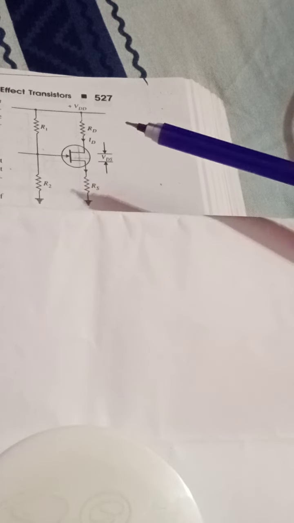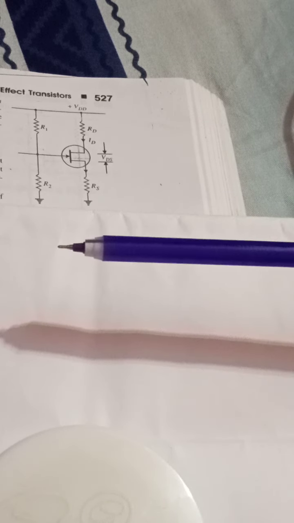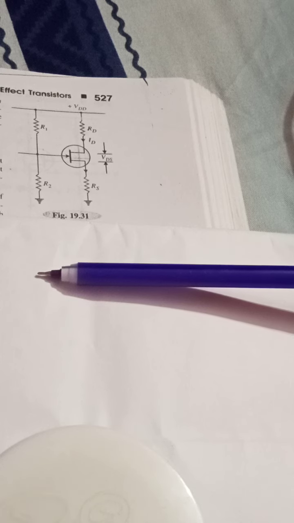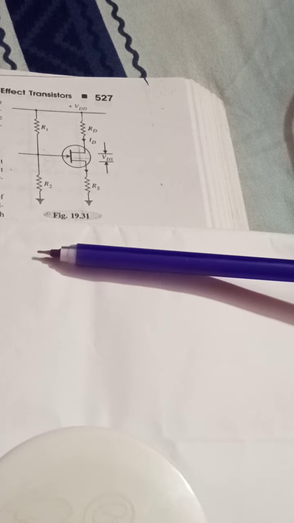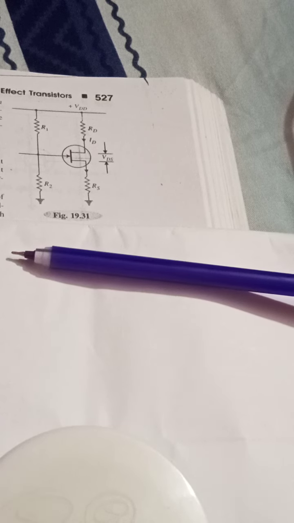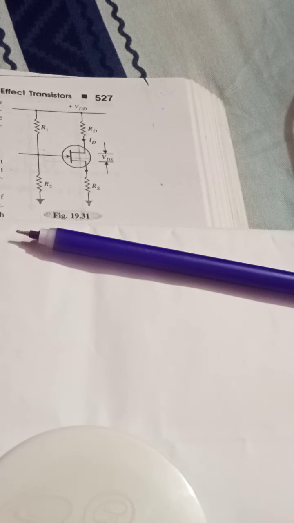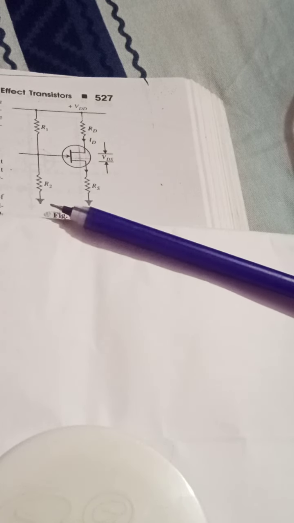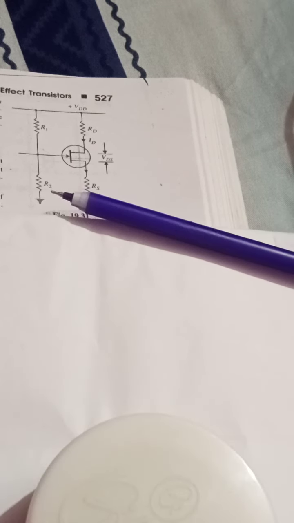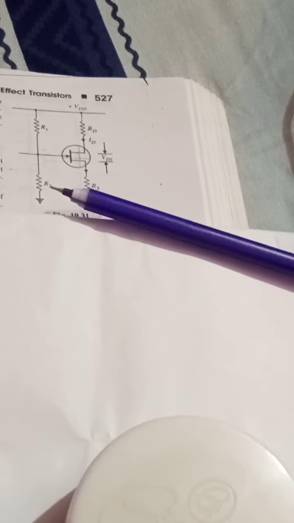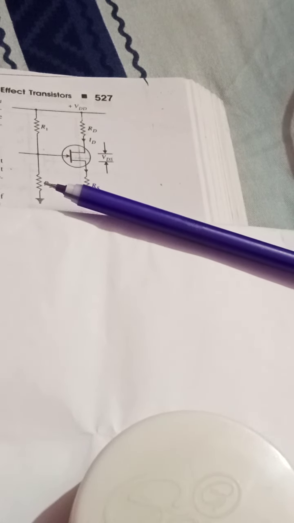Secondly, we look at the AC equivalent circuit. In the AC equivalent circuit of the JFET amplifier, only the AC signal is taken into consideration. The DC voltage is not applied, so in the general JFET amplifier the DC current may be considered zero. The capacitors are generally coupling and bypass capacitors for the AC signal.